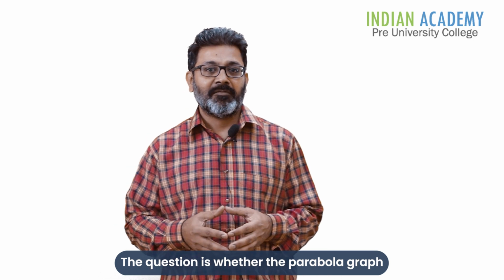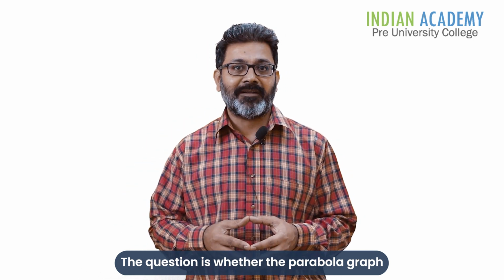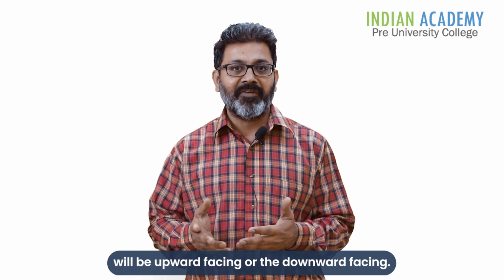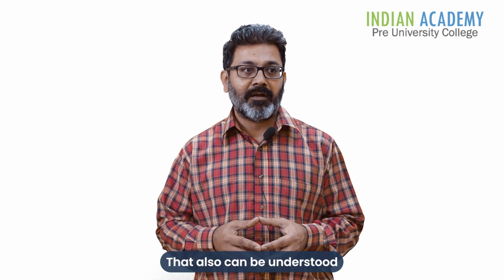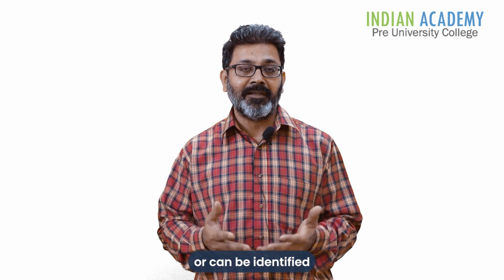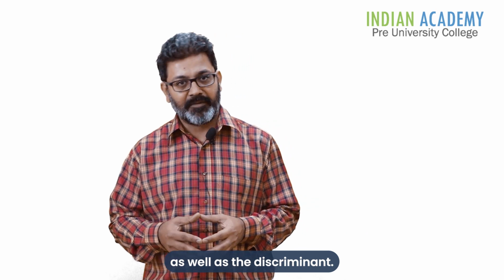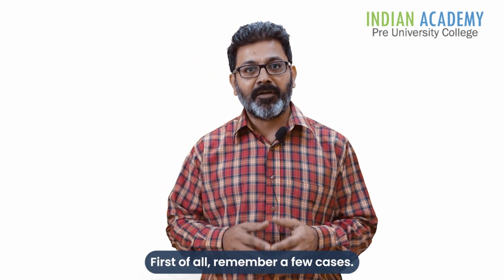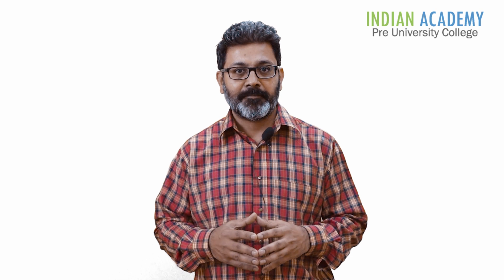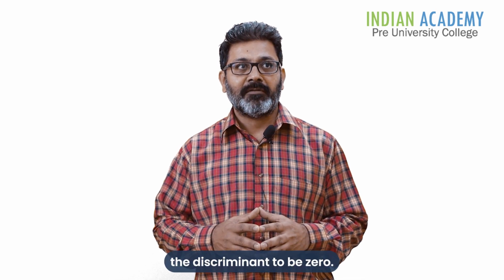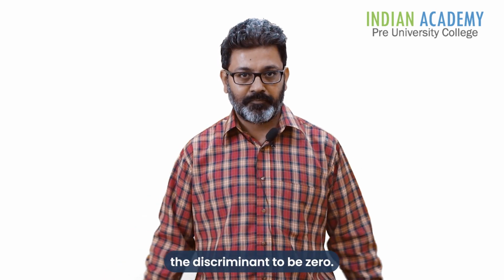The question is whether the parabolic graph will be upward facing or downward facing. That also can be identified using the coefficient of x square as well as the discriminant. First of all, remember a few cases. Let's look at the discriminant to be 0.